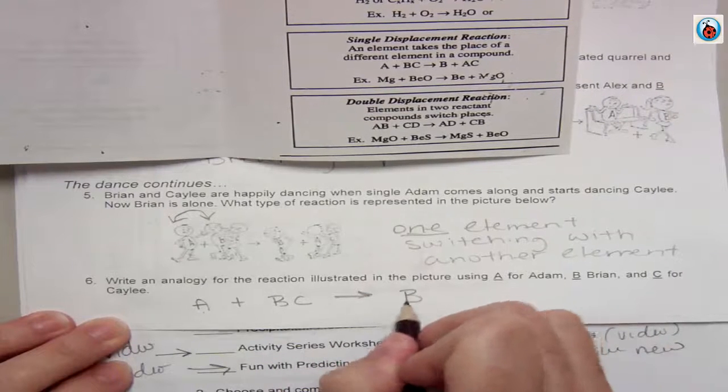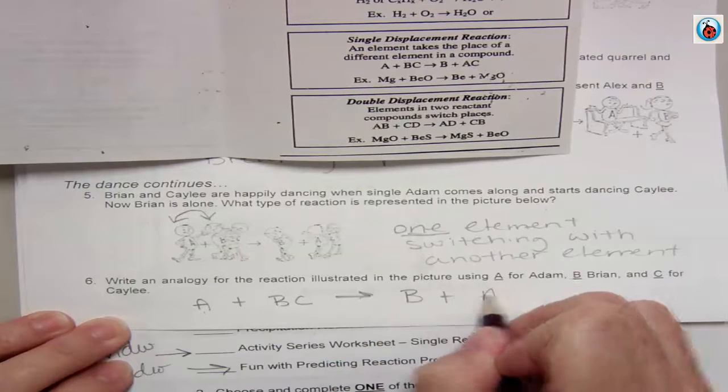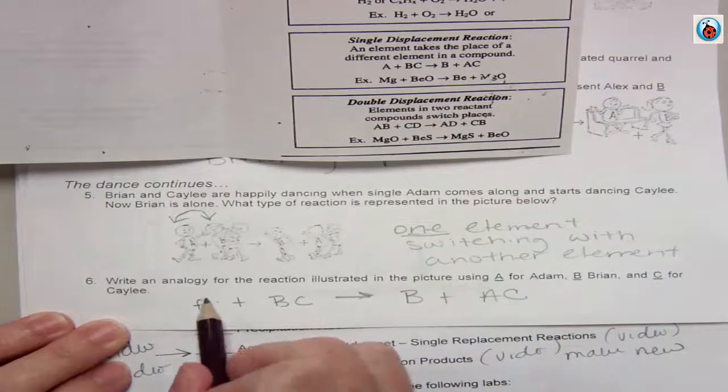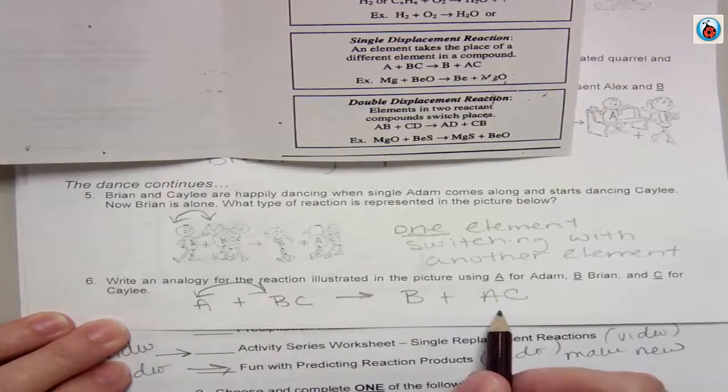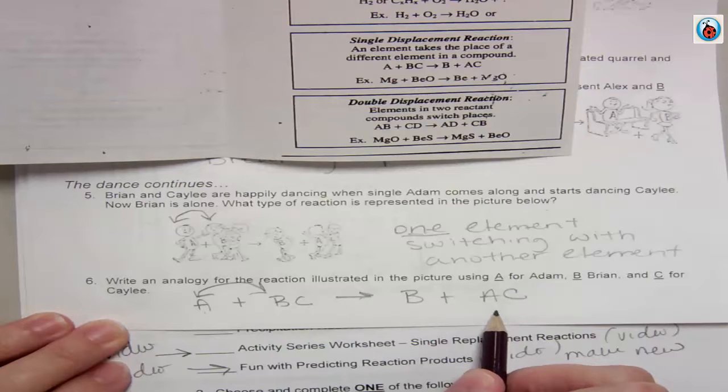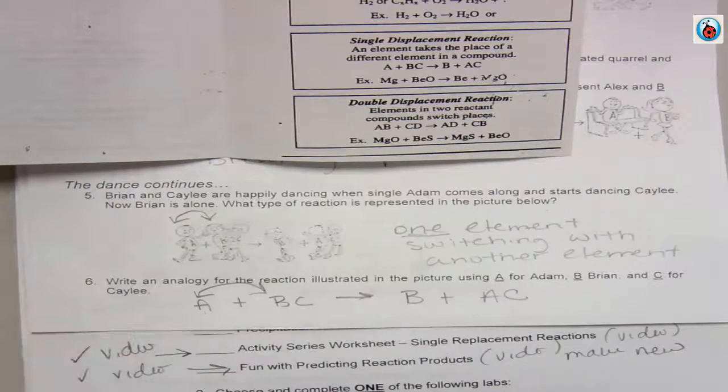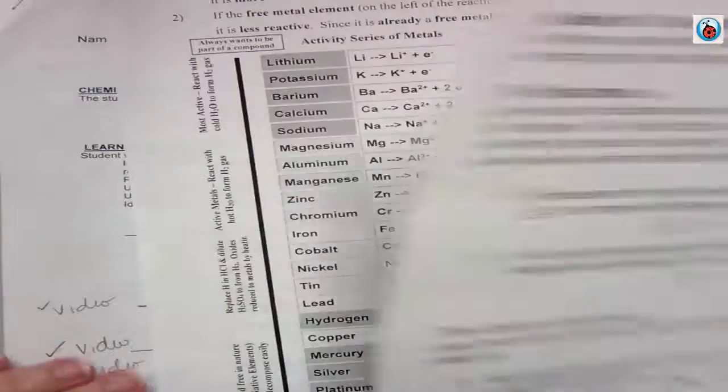And now Brian is alone and Adam and Kaylee are a couple. Okay, so what happened? These two elements switch places on the other side. So again, that's called a single replacement reaction, where one element takes the place of another. All right, let's look at our next example.